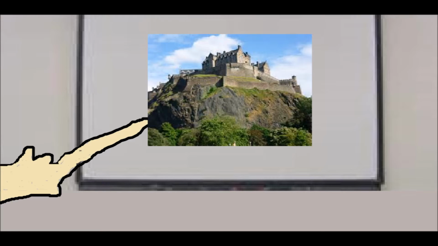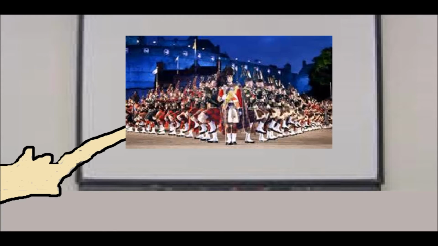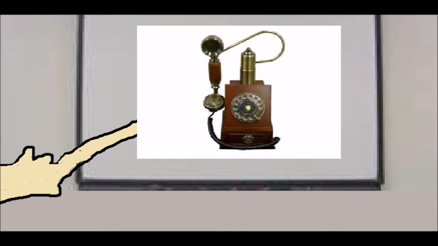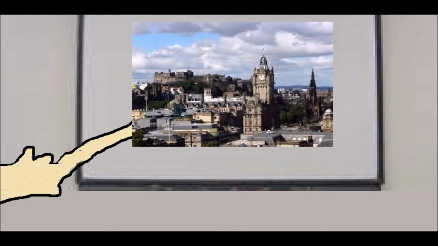The castle has a military display every year, called a tattoo, where soldiers show their skills at marching and competitions, and there are brass bands and bands of bagpipes. Even Alexander Graham Bell, who invented the telephone, was born in Edinburgh.